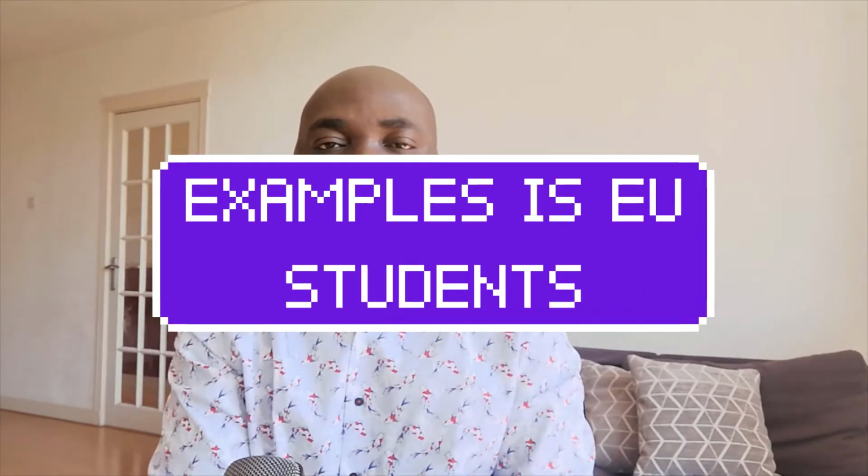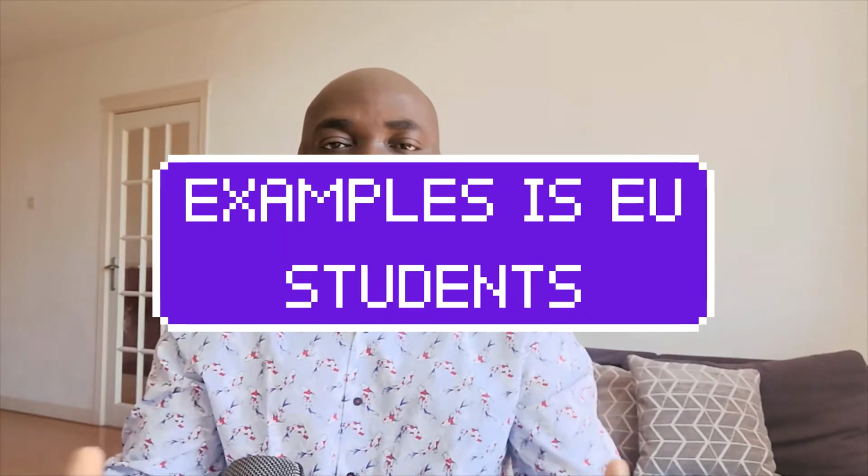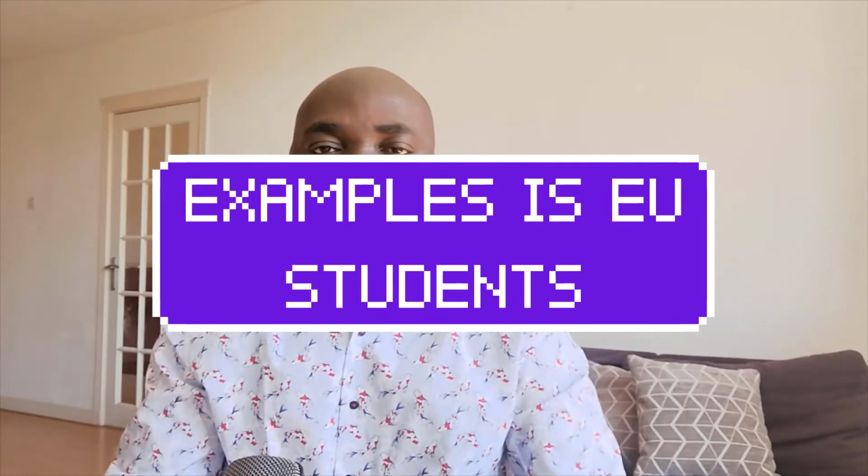The students from the European Union, who plan to study in the UK or the Netherlands or Germany or any part within the EU, have a fee that is designed for them. The regional students will pay a little bit less compared to those coming from different countries. So this is so important.